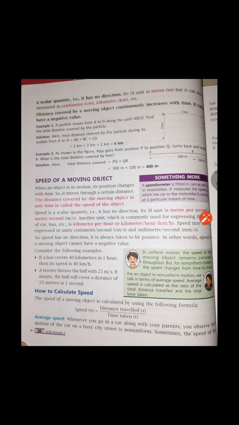Okay, next is speed. You all have seen speedometers in bikes, cars, etc. that show how fast the car is moving or how fast the bike is moving in accordance with time. So the distance covered by a moving object in unit time is called the speed of the object. Speed is also a scalar quantity as it has no direction. SI unit of speed is meter per second, but commonly another unit is used in case you are measuring the speed of a bus or a train. We can measure it in kilometer per hour. Speed is always taken to be a positive value.